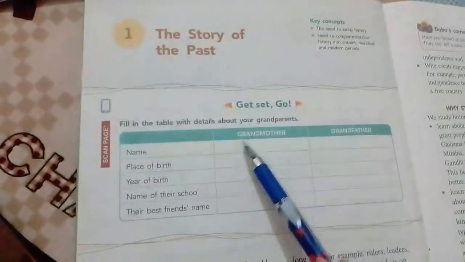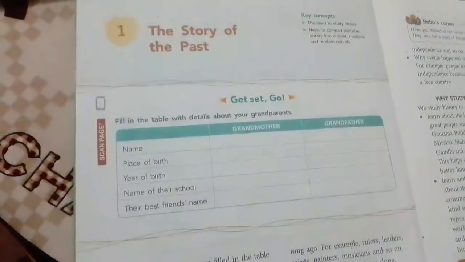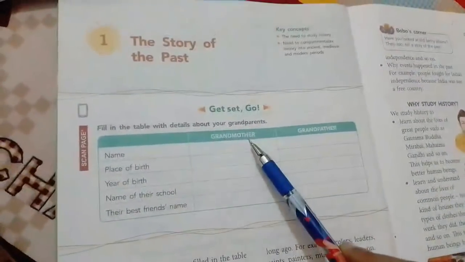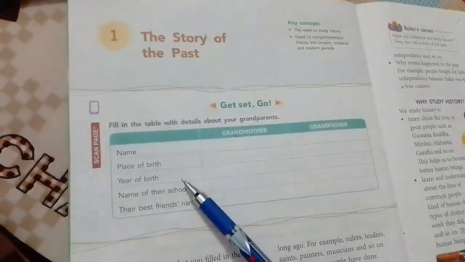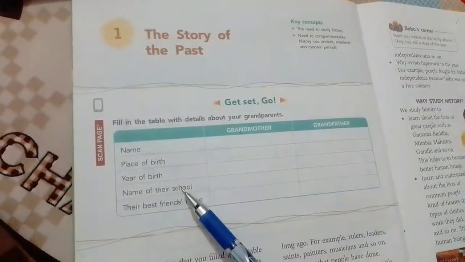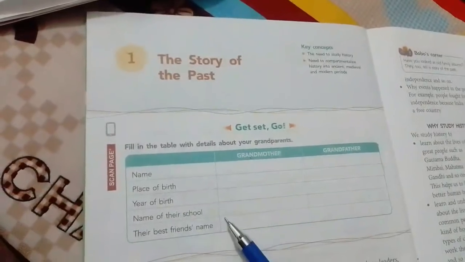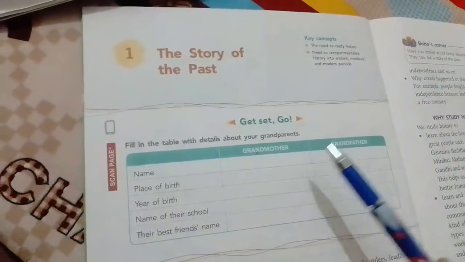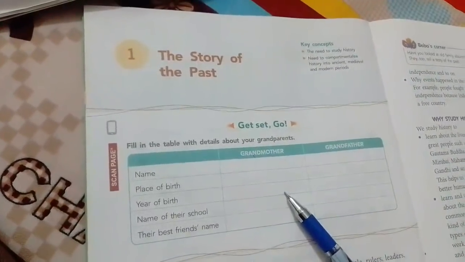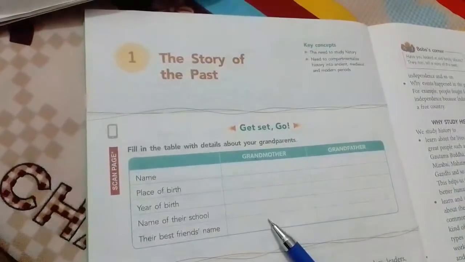In the lesson, we have one table. Fill in the table with the details about your grandparents: name of your grandmother, grandfather, place of birth, year of birth, name of their school, their best friend's name. The information that you filled in the table tells you a story about your grandparents. This story is called history.